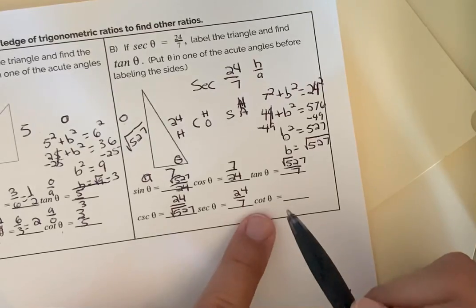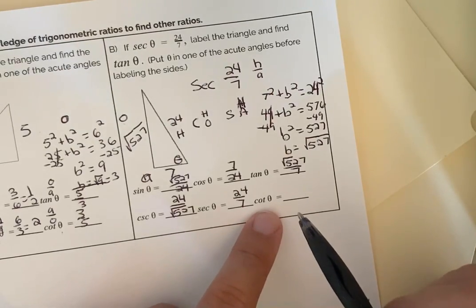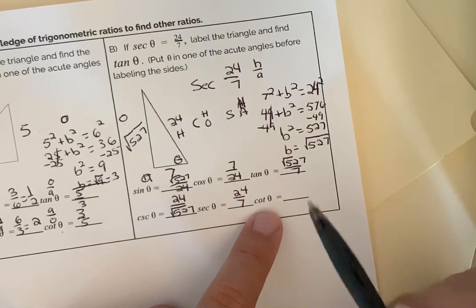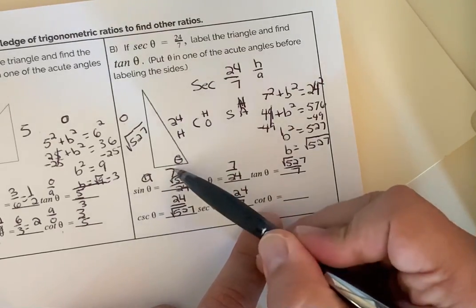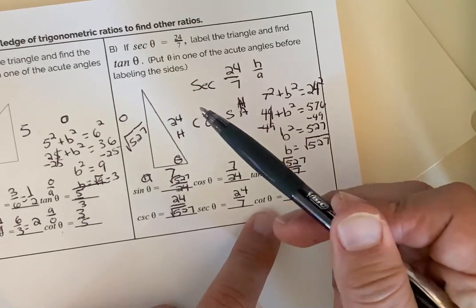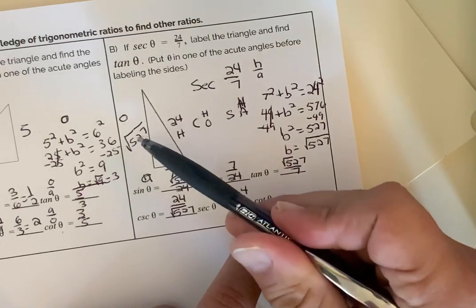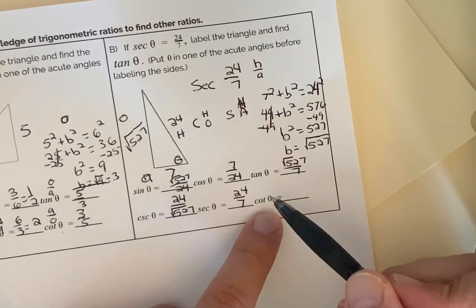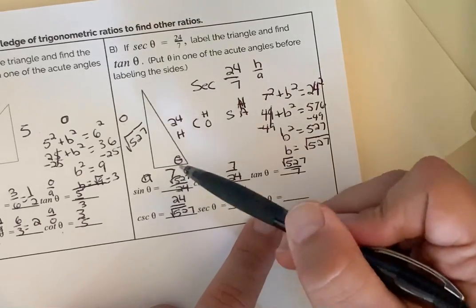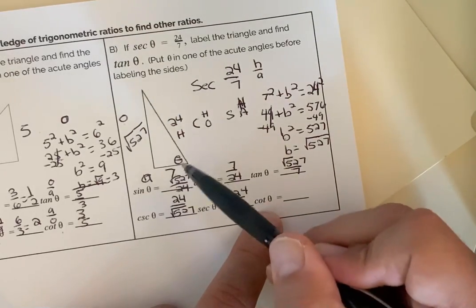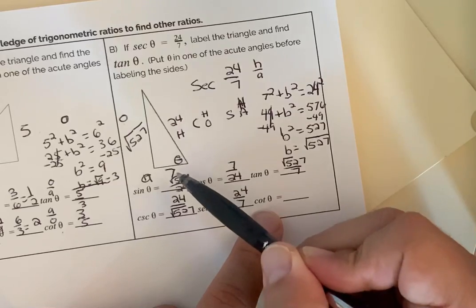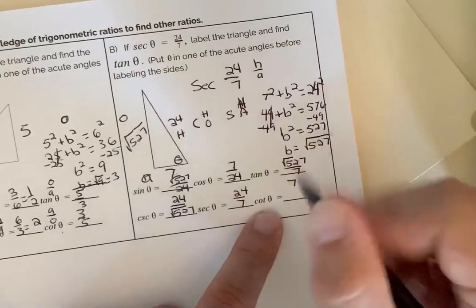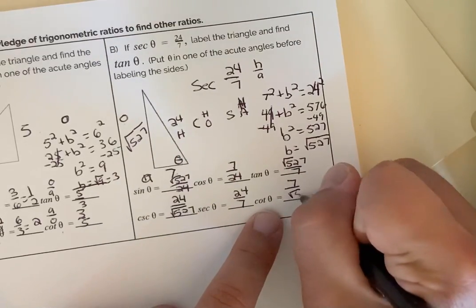And then for the cotangent, we have adjacent over opposite. So we have here the adjacent is 7, and then the opposite is over the square root of 527.